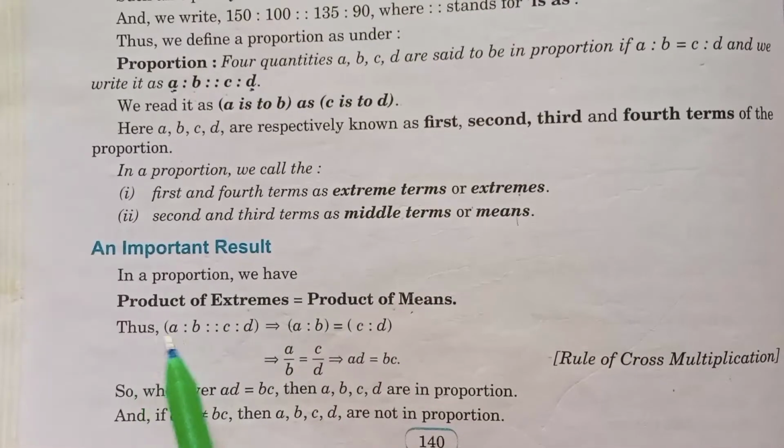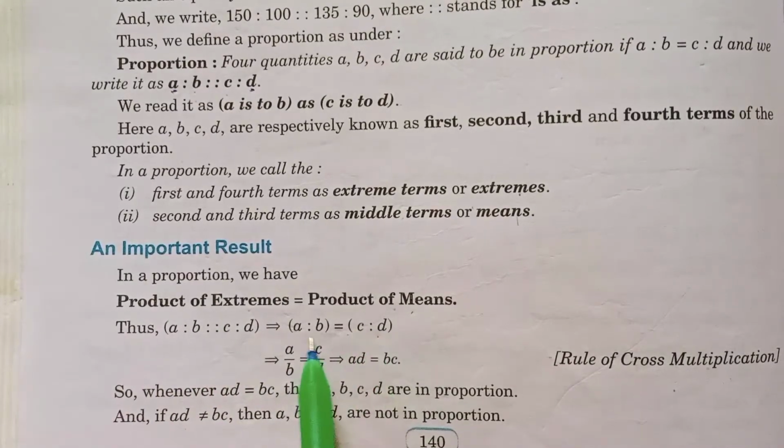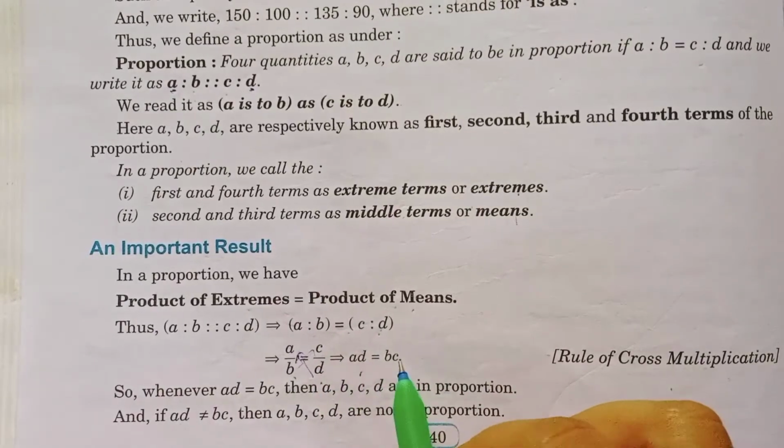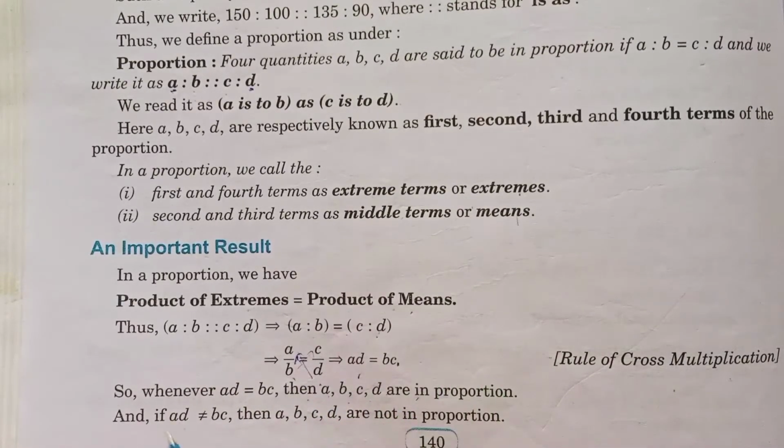Thus A is to B as C is to D. A is to B is equal to C is to D. A is to B ని A by B గా రాసుకోవచ్చు, C is to D ని C by D గా రాసుకోవచ్చు. దీన్ని క్రాస్ మల్టిప్లికేషన్ చేస్తే ఇలా AD is equal to BC. So whenever AD is equal to BC, then A, B, C, D are in proportion. And if AD is not equal to BC, then A, B, C, D are not in proportion. ఇవి ఈక్వల్ కాకపోతే ఇది ప్రపోర్షన్లో ఉన్నట్టు కాదు. ఓకే, క్రాస్ మల్టిప్లికేషన్ రూల్ హియర్.